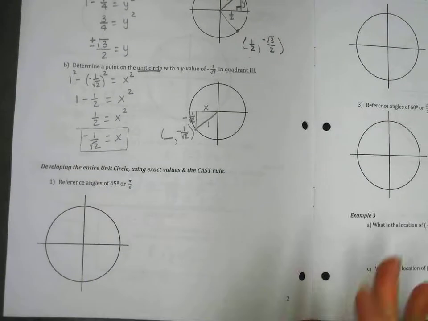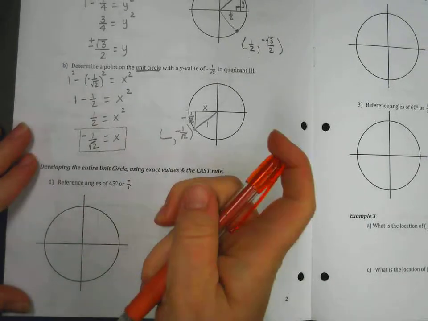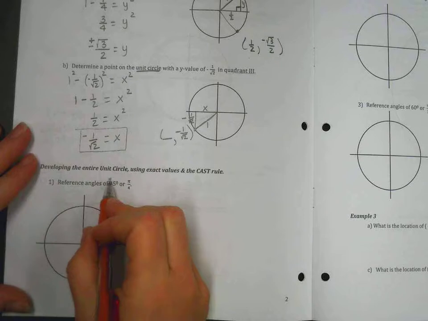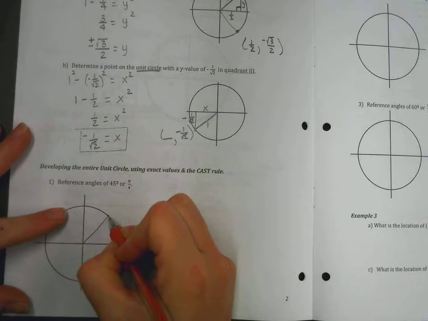Okay, so the next thing we're going to do is develop the entire unit circle using exact values and the CAST rule. So thinking about this angle at 45 degrees, we're going to develop the entire unit circle, so all the multiples of 45 degrees. So I'm going to draw a 45-degree angle here.